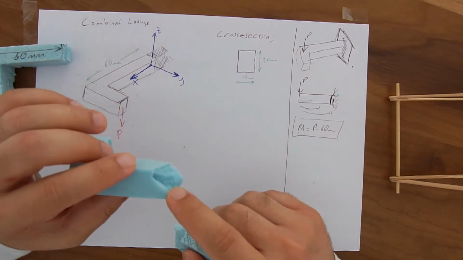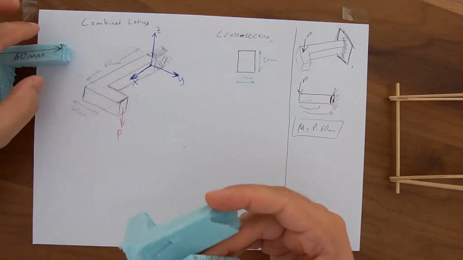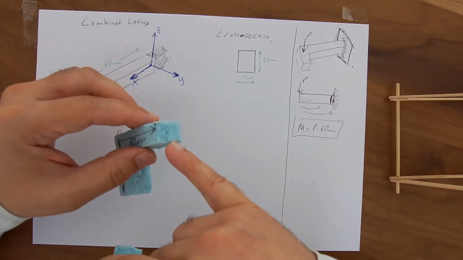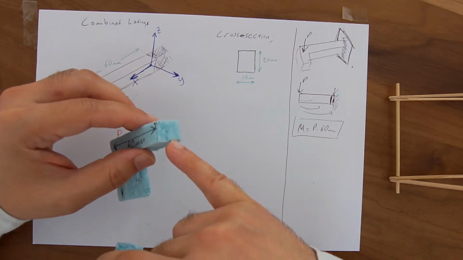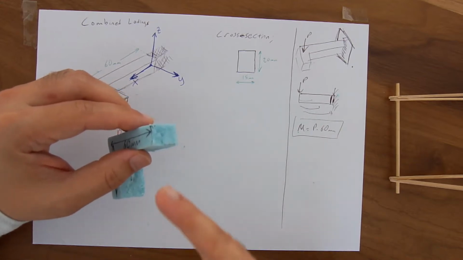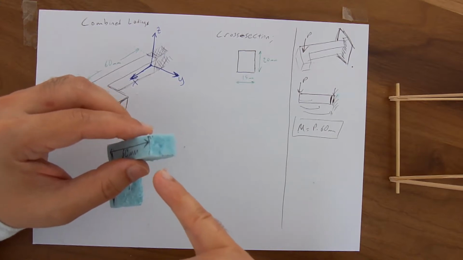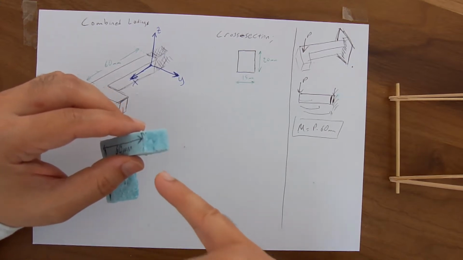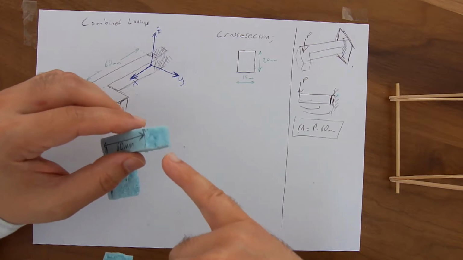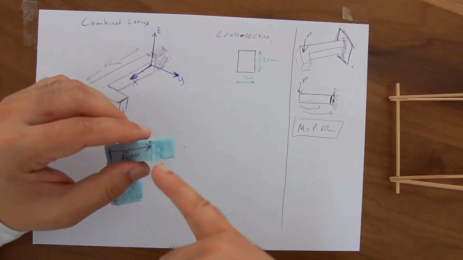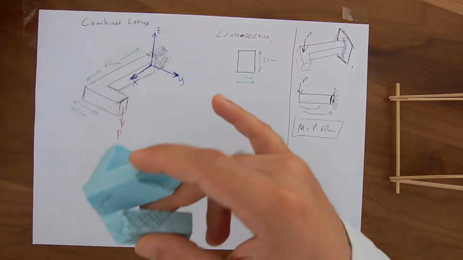This failure is also partially due to 2 different loadings, 2 different stresses, as we talked about before. One is bending stress, the other is shear stress. But the combination is minor there.